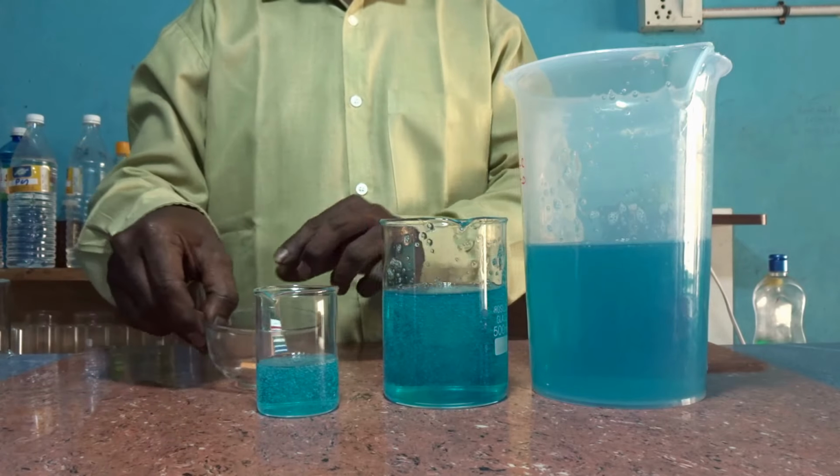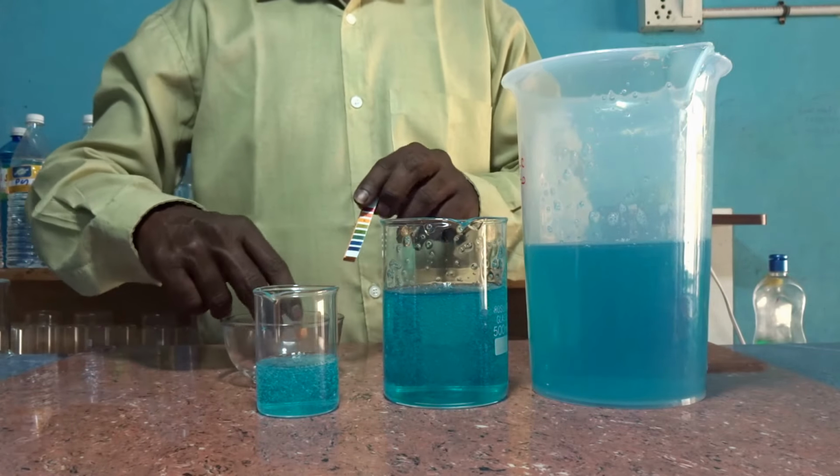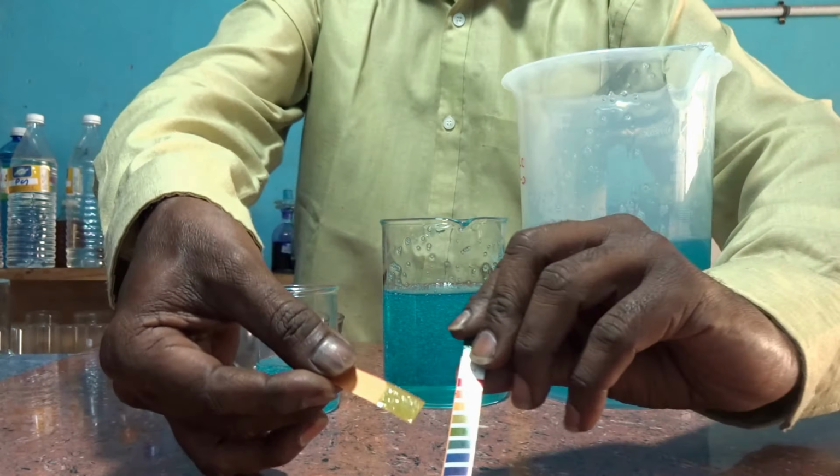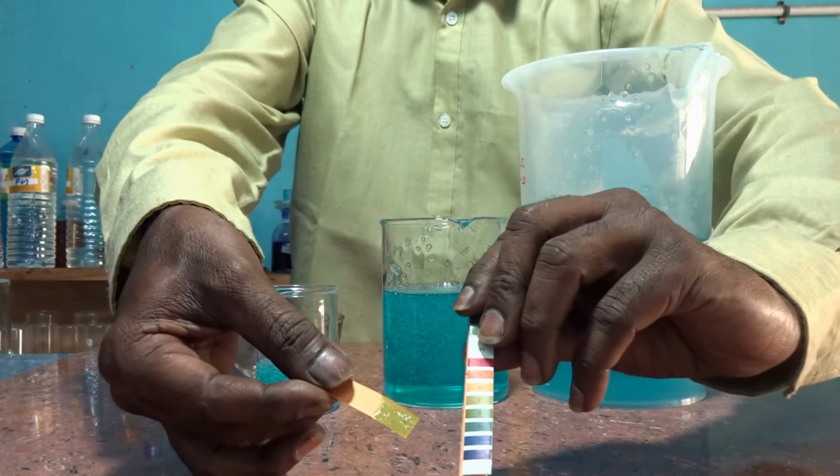Let us check the pH. It is around 8. For this formulation, this pH is okay. Generally, the pH of premium quality liquid detergent will be 7 to 8. In the case of low cost liquid detergent, we can accept pH up to 9.